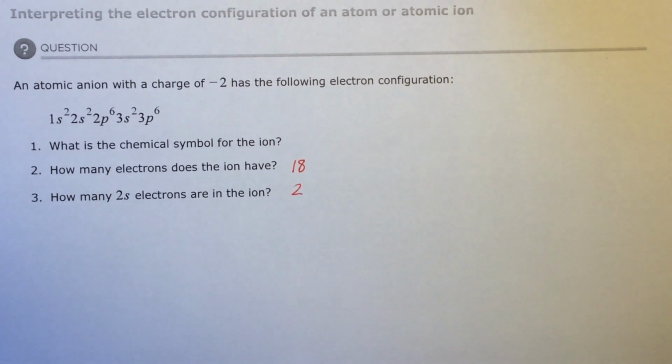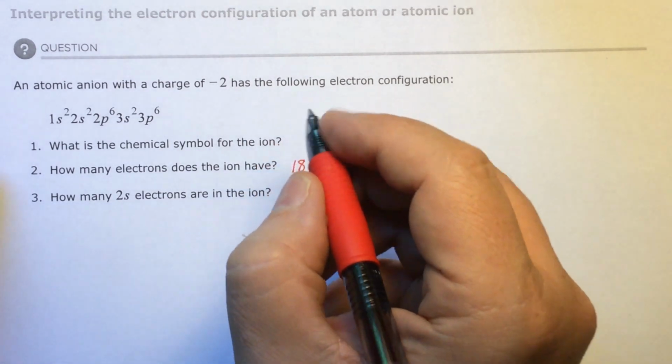Now, I know that there's 18 electrons, but I also know that it's a -2 charge. If it's -2, it means it has 2 extra electrons than it should have. What would be the original number? Well, if it's 18 and has 2 extra, then it must originally have been 16. If it's originally 16 electrons, then it would have 16 protons because they'd be equal. And when I look at 16, I'm going to have the element sulfur.